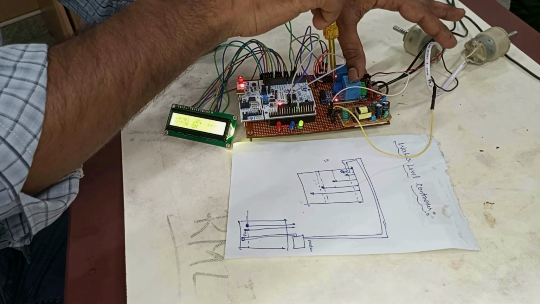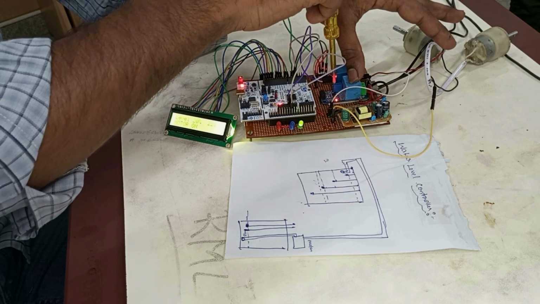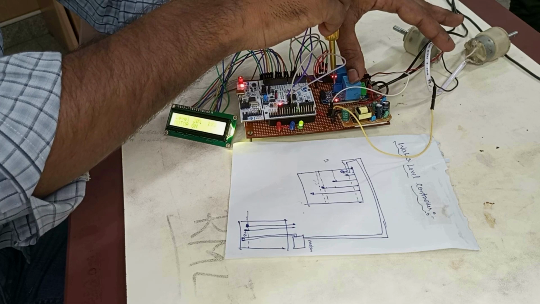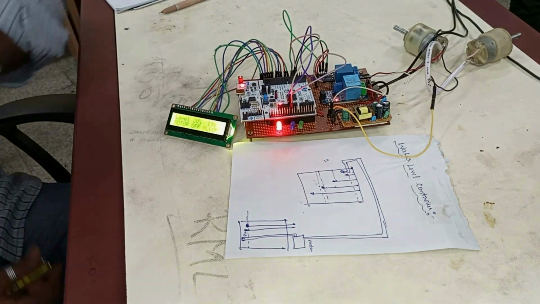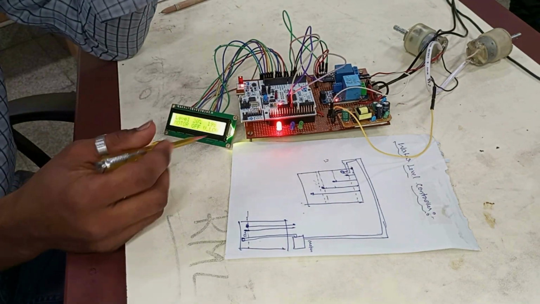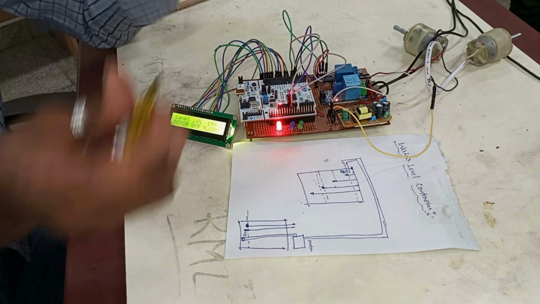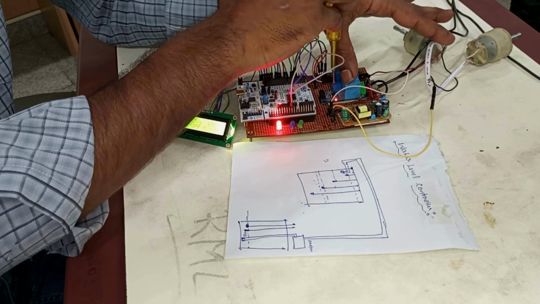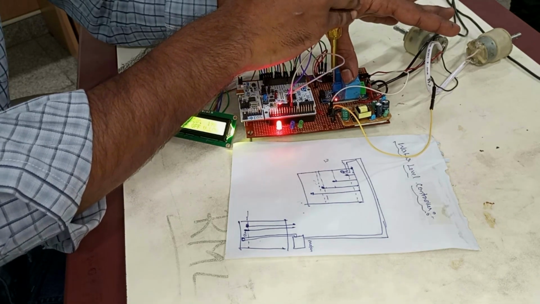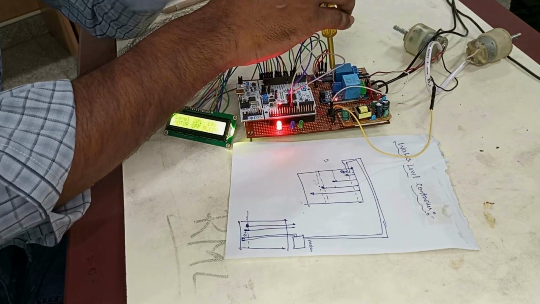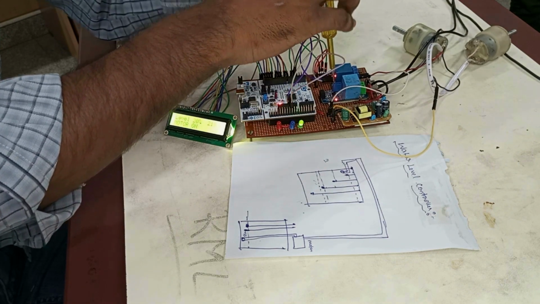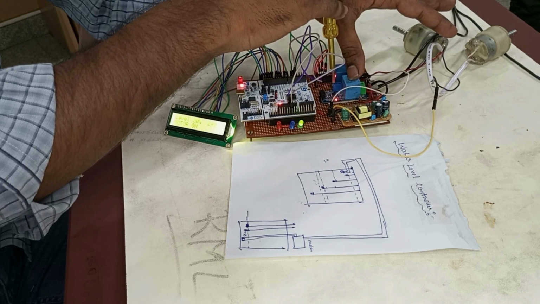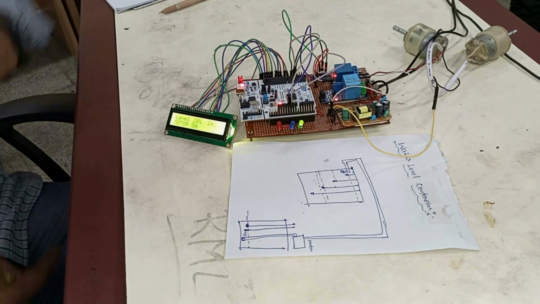Likewise, if any voltage is below 200 volt, it will show a warning like voltage low, V low, and the motor will turn off. It waits for 10 seconds and checks for the normal voltage. The normal voltage.